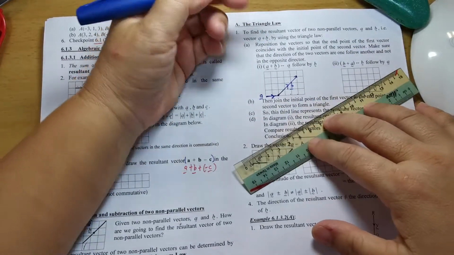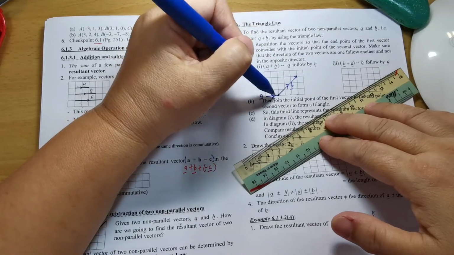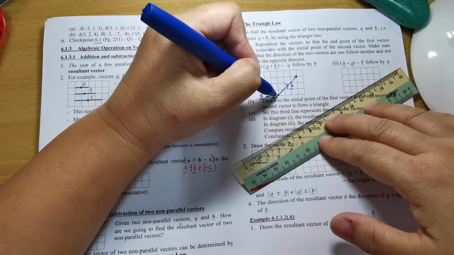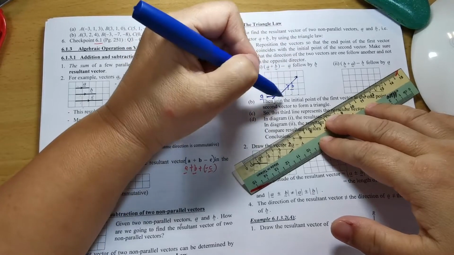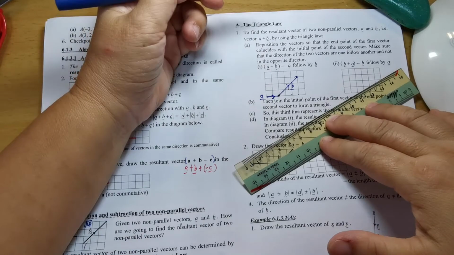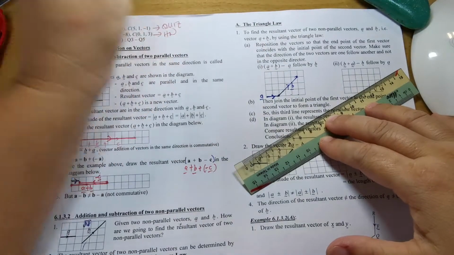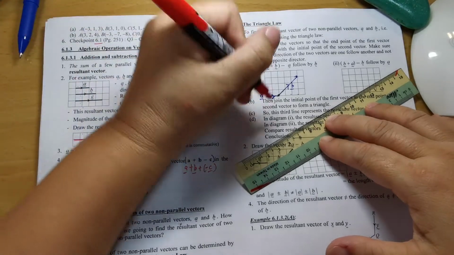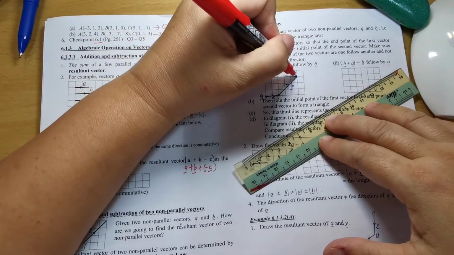Alright, so reposition the vector means you arrange them so that the endpoint of the first vector, this is the endpoint of the first vector, coincides with the initial point of the second vector. This is the second vector, this is the initial point. They must be together, so the direction is one followed by another. Okay, so the initial point is here. The endpoint is here.